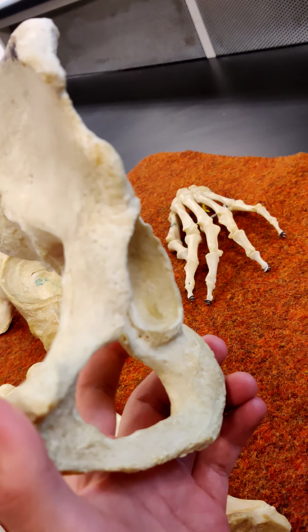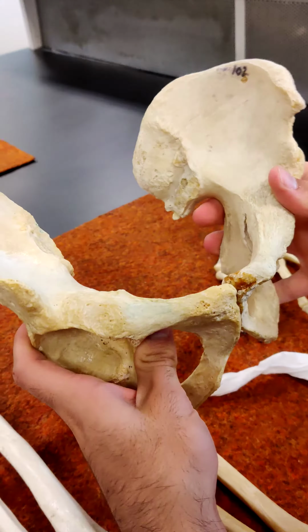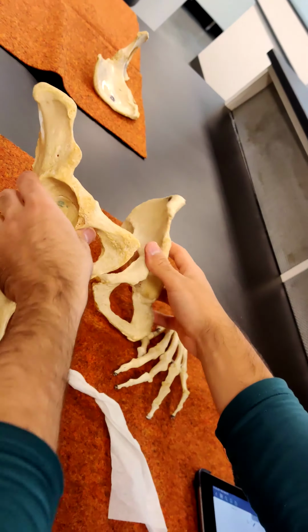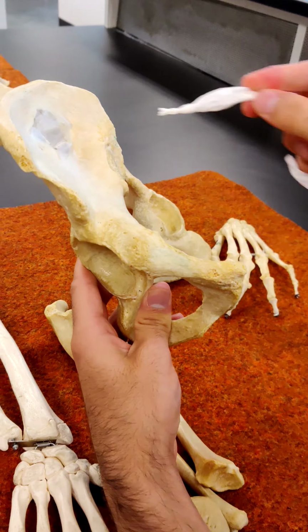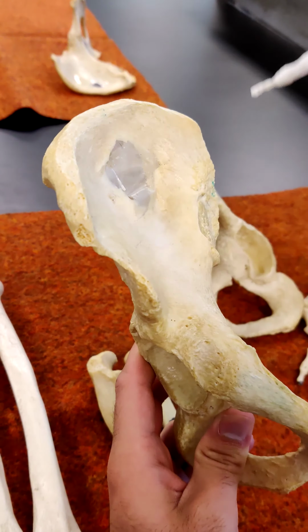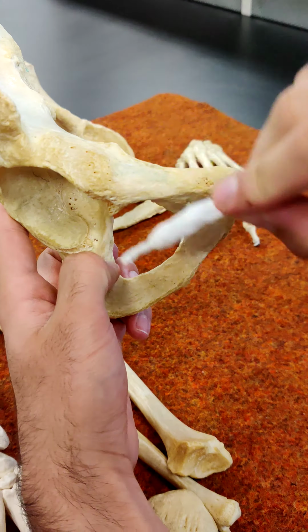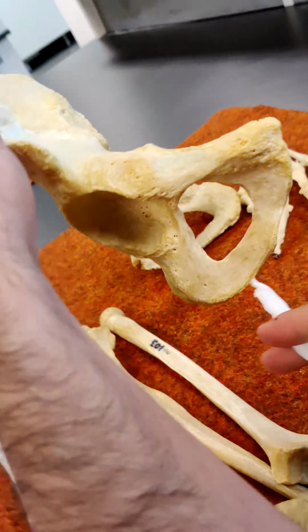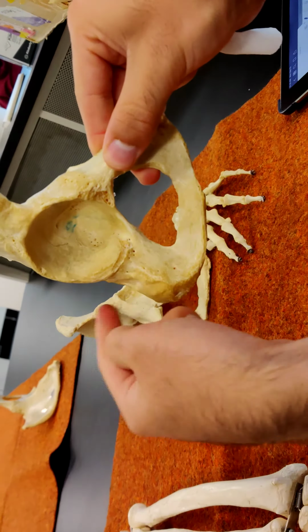Last week we went over the coxal bone. The sacrum and the coccyx will fit in the back there, in that gap in the back. We saw that last week. The ilium of the pelvis is right here, this section. The pubis is the anterior inferior section, and then the ischium is the posterior inferior section. And as I was saying before, the acetabulum is right here where the head of the femur fits into.